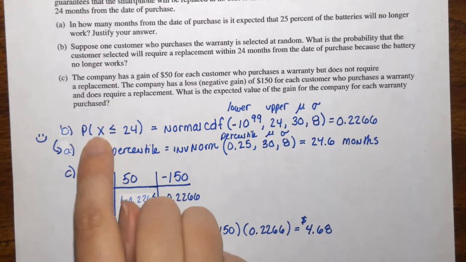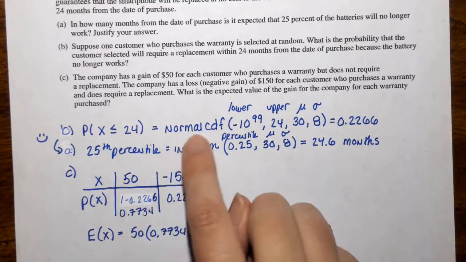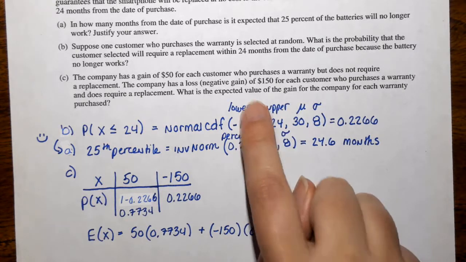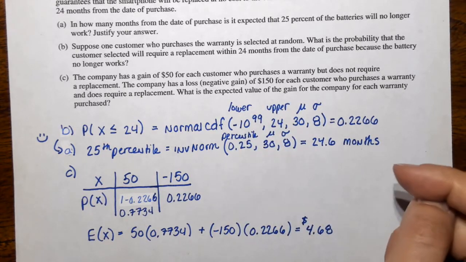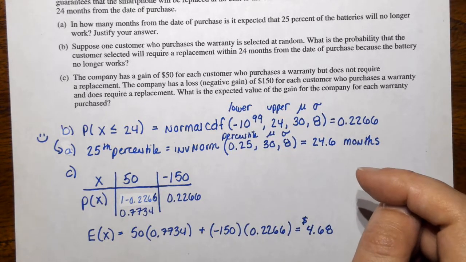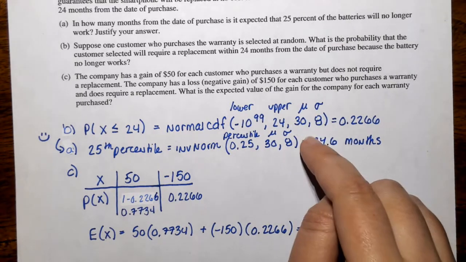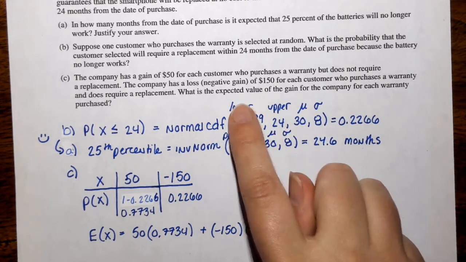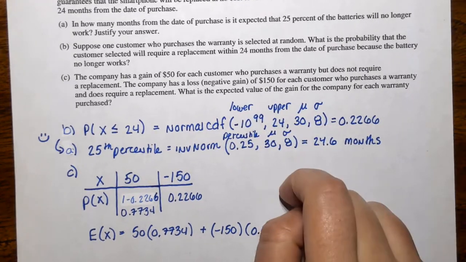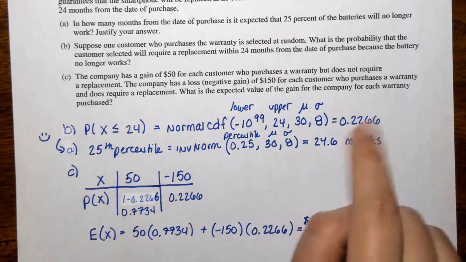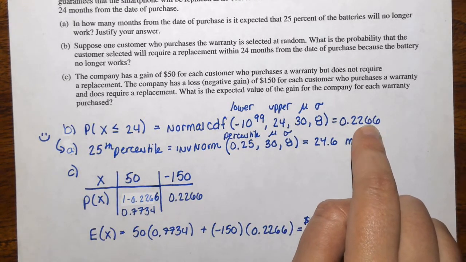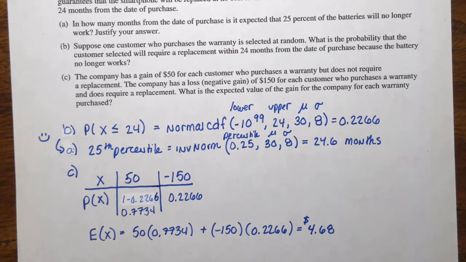So notice I've got everything. I've got my random variable notation. I started labeling those because I read the scoring tips for the 2020 test, and they wanted all of this labeled, so I did so. And there's my final answer. Okay.